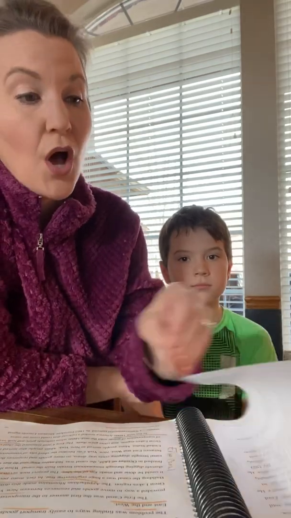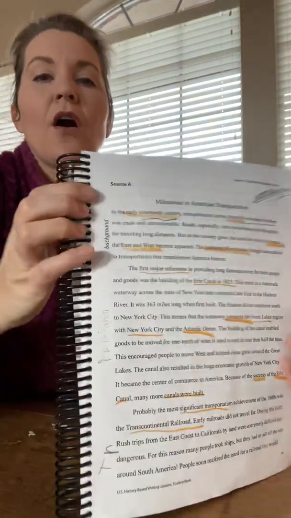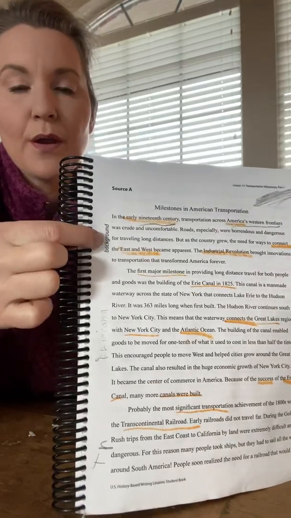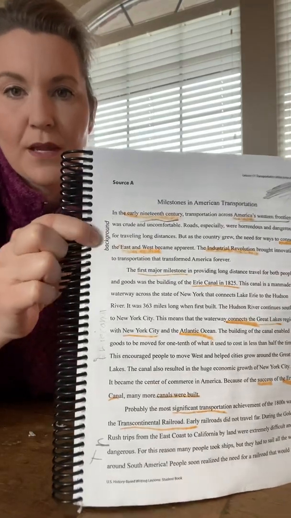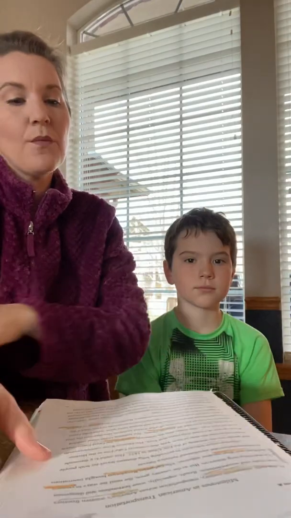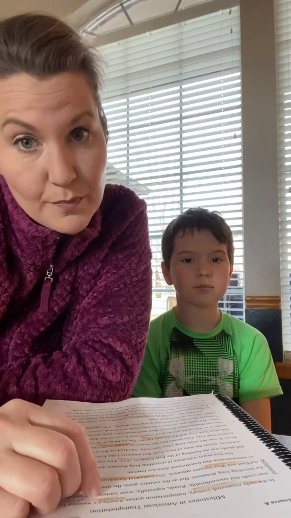All right, so the first thing that we do is we look at source A. And the title of source A is Milestones in American Transportation. And then on the side, you will see that it already tells us that this first paragraph is just background information. So it's kind of like they went through it and said, just so you know, I'm going to give you background information in the first paragraph.